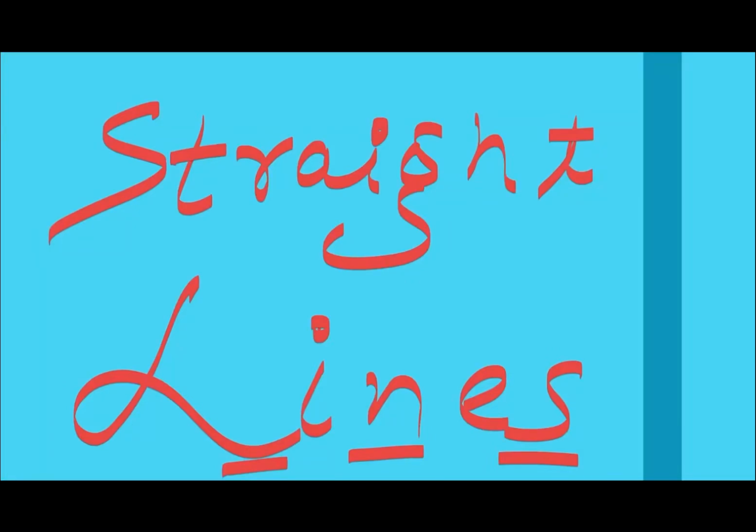Students, in today's class of straight lines, we will learn the concept of image of a point, and then we will see what are concurrent lines and what is the condition for concurrency. So let's begin. Students, make heading: image of a point.